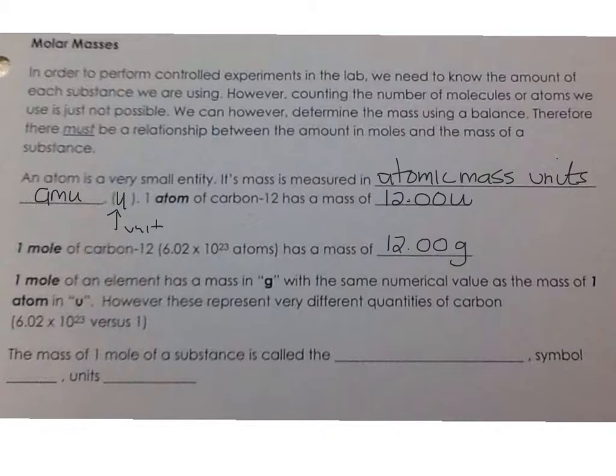When we're talking molar mass or moles, we've got a lot more atoms, and we're talking the units here, now, grams. A mole is 6.02 times 10 to the 23rd, a whole lot of atoms, whereas one atom is just one atom.